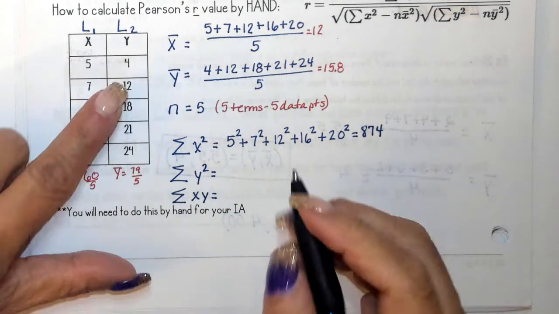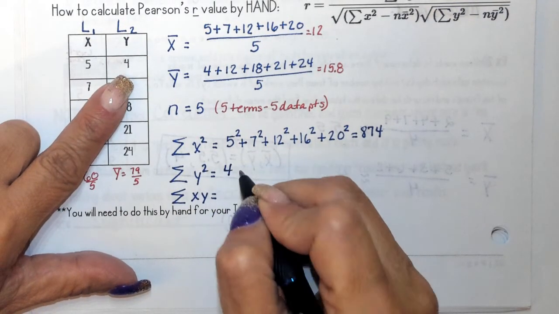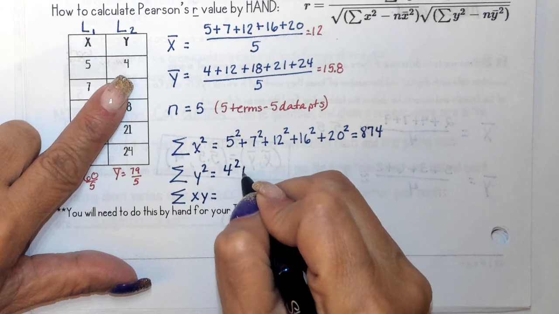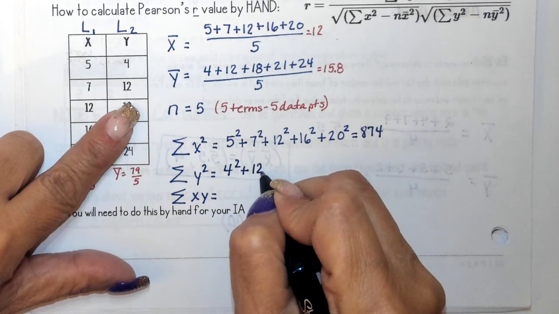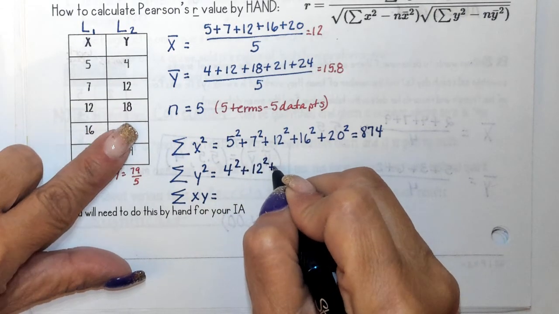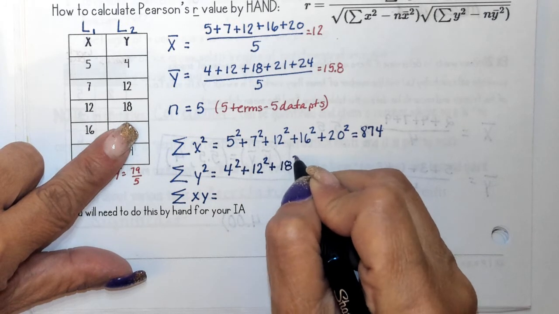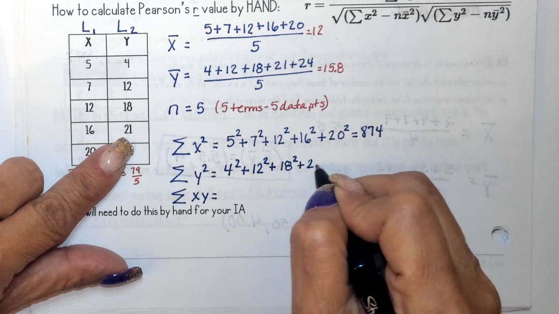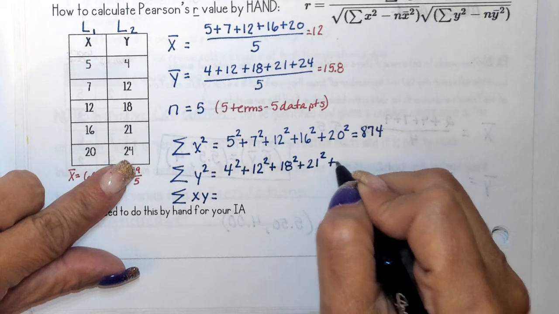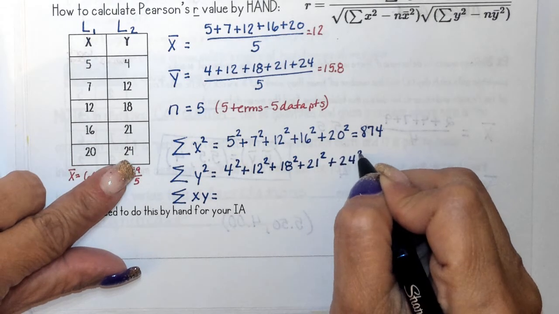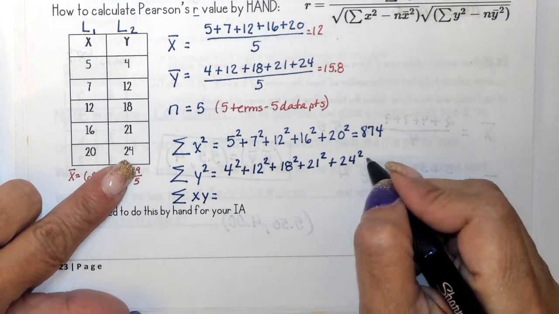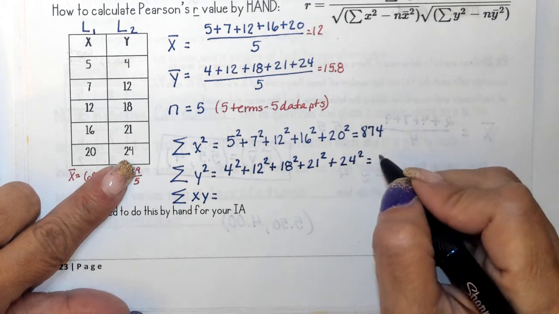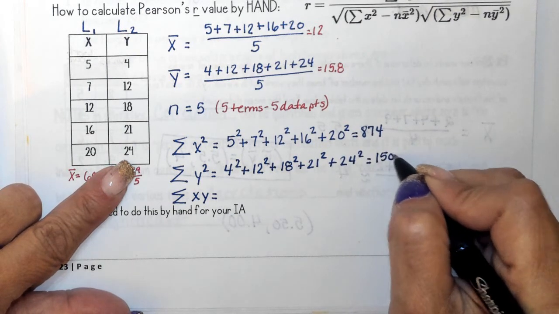To sum up the y squareds on your IA, can you do it like this? Yeah, you could. You could also maybe create an Excel spreadsheet and set it up that way, where you put the data in and then you list it out like this. Okay, so I'm going to square all the y's. And that equals, again, I'm not going to use my calculator because it takes too long.